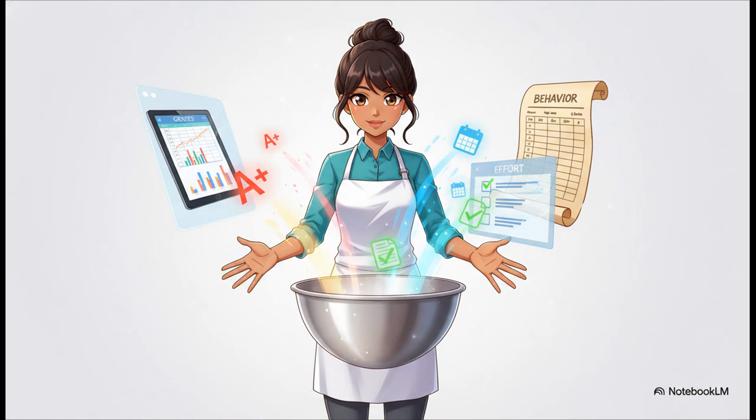So, we have our question. Now we need our ingredients. This is step 2, collecting the data. For our student problem, what kind of info would be useful? Well, we definitely want to gather their grades from quizzes and tests, their behavior, like attendance records, and maybe their effort, which we could measure by looking at how many assignments they've completed.